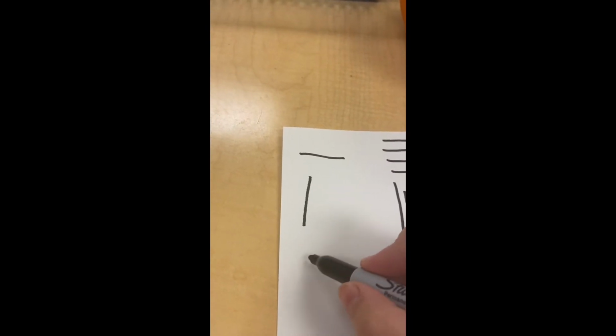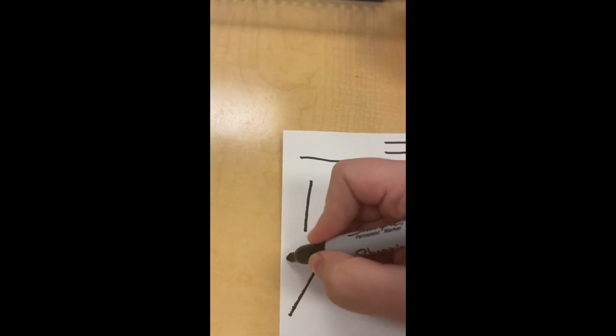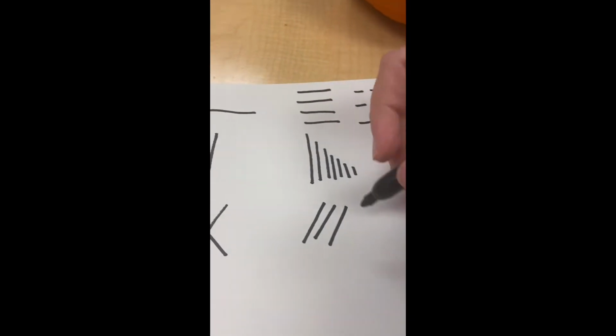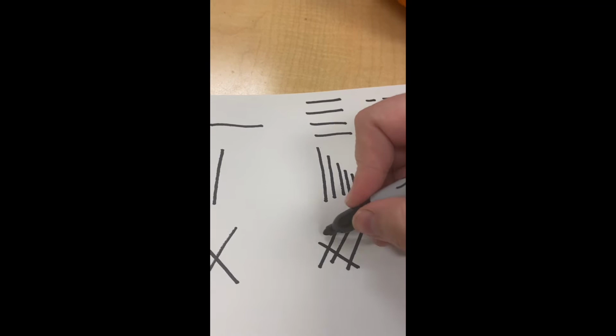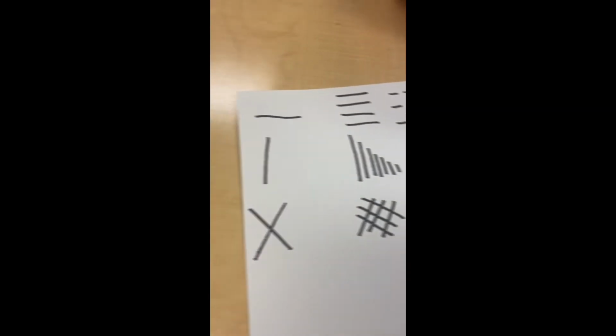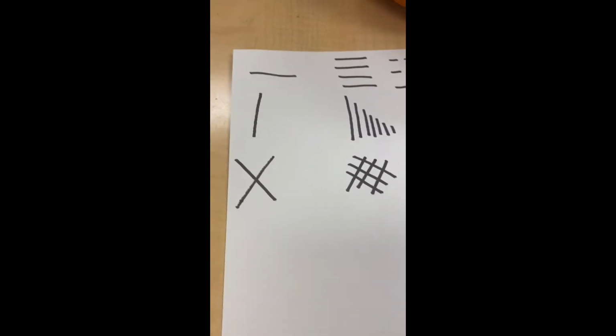Or how about if we do sets of lines like that? So those are straight lines. Now remember we talked about that net in the book that was crisscross. What letter does that look like? The letter X. So you can make a pattern of diagonal lines. That means they go sideways. Or you can crisscross them. Look at that. That's pretty cool.